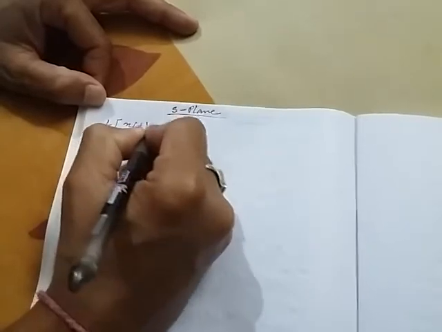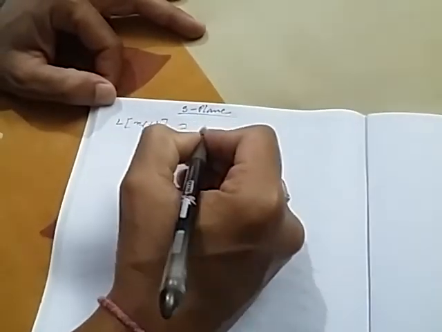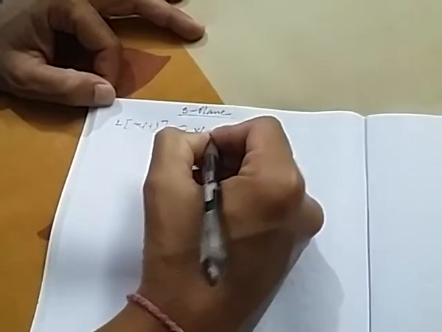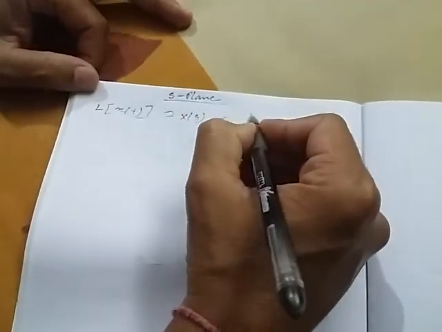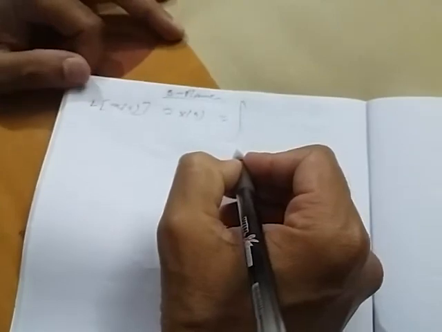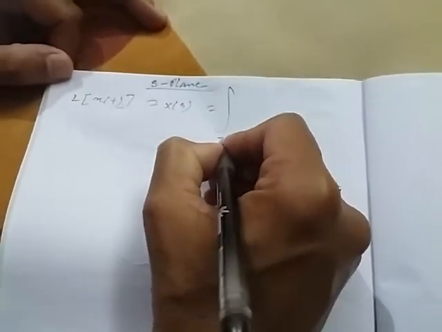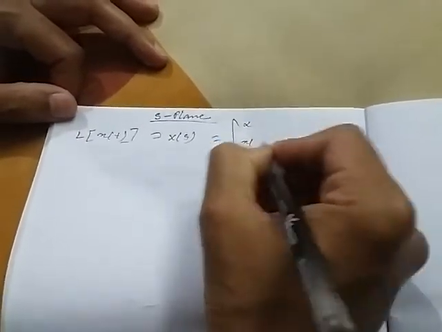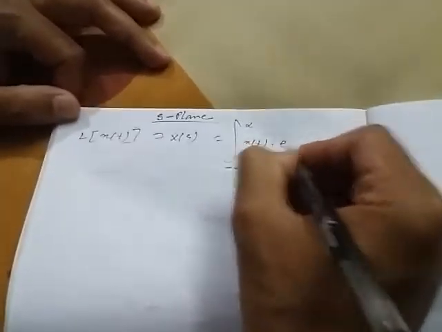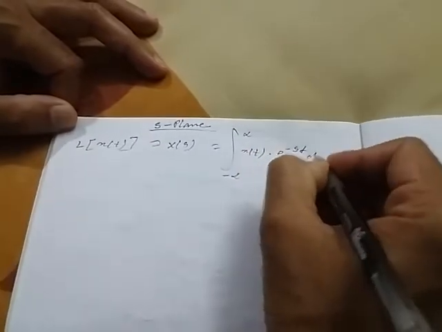Now in the Laplace transform formula, we know the Laplace transform of any function x(t) is defined by this relationship and it is denoted by X(s). Now what is the formula of Laplace transform? In case of bilateral Laplace transform, the formula is the integration from minus infinity to infinity of x(t) into e to the power minus st dt.